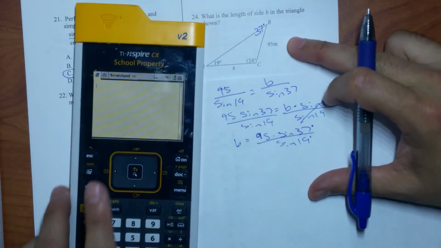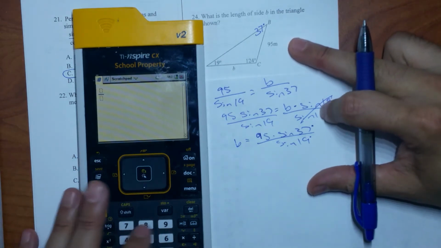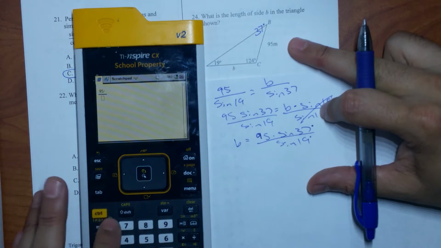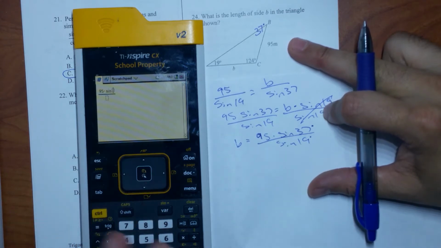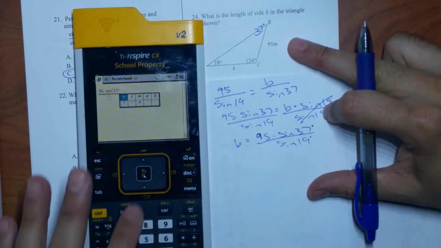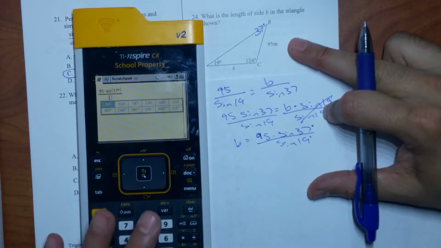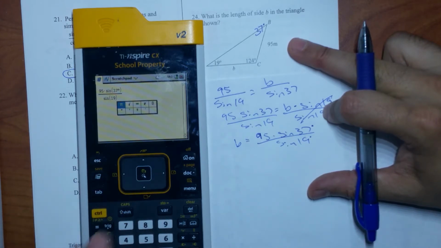Let me see. 95 times sine 37 degrees over sine 19 degrees.